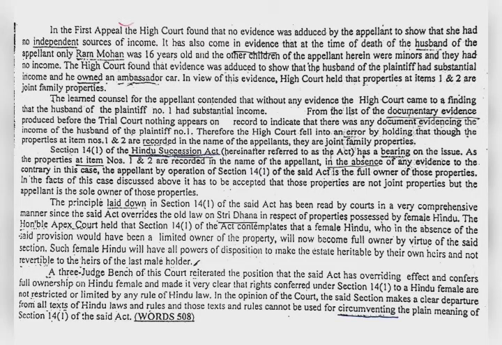Therefore, the High Court fell into an error by holding that though the properties at item numbers 1 and 2 are recorded in the name of the appellants, they are joint family properties.